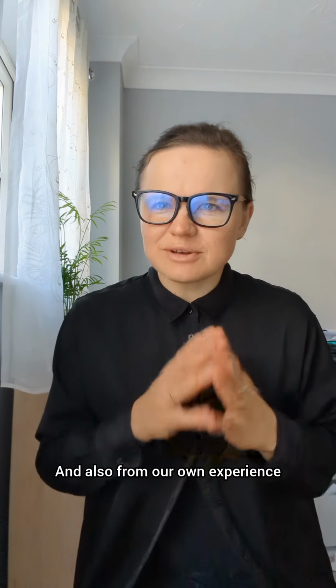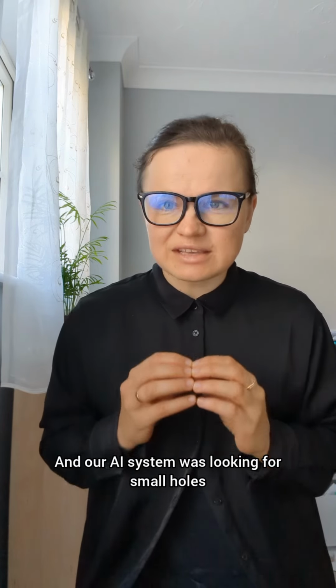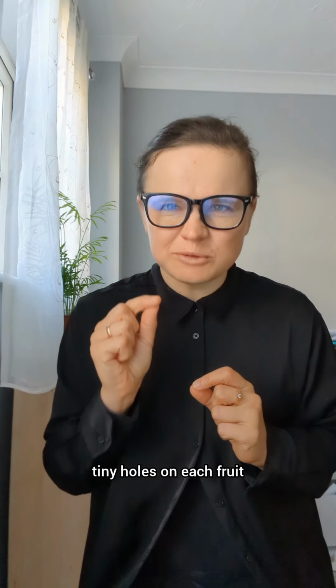And also, from our own experience, we were working on a project for early stage detection and monitoring of false codling moth in chili pepper crops in Kenya. And our AI system was looking for small, tiny holes on each fruit. And this was an indicator where larvae had entered.